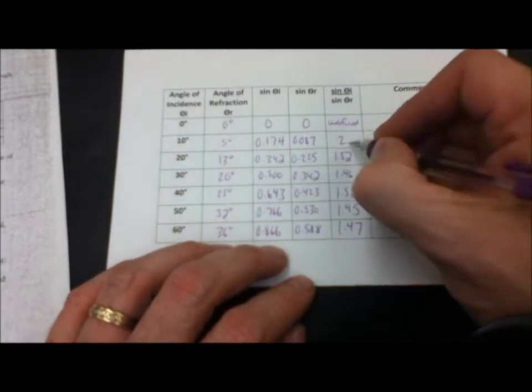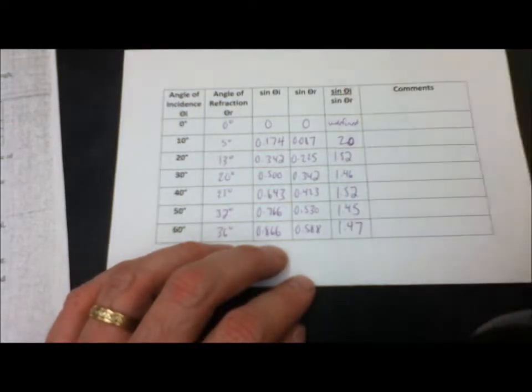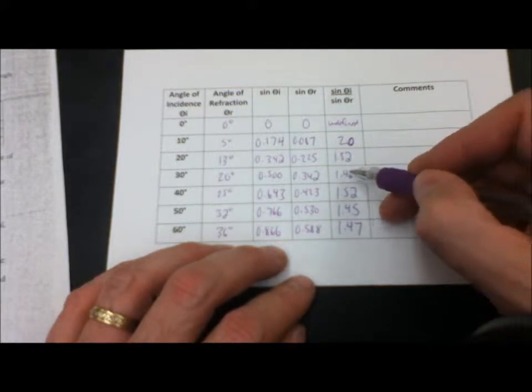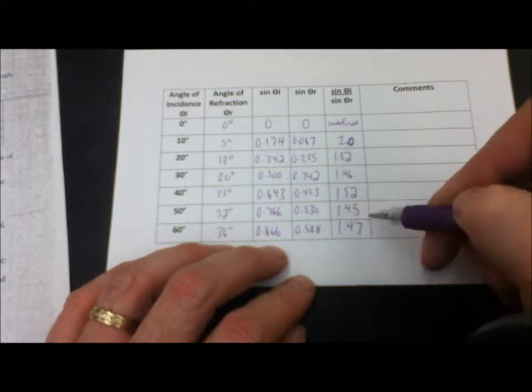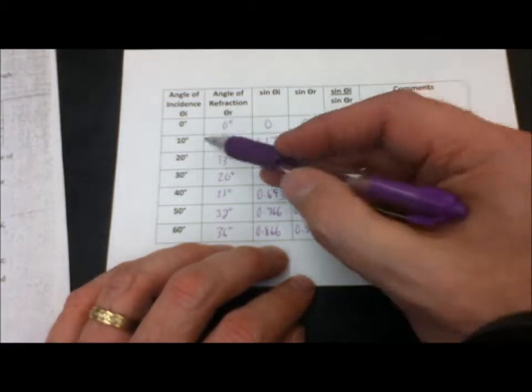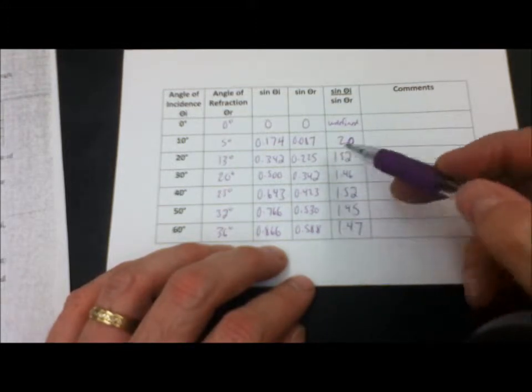Now we've got a value of 2.0 here, so obviously if we round it's still 2, but if you look at the data, 1.52, 1.46, 1.52, 1.45, 1.47, the 2 is kind of out of place here, so there's probably a source of error that's causing that particular value. So let's just focus on the remaining values.